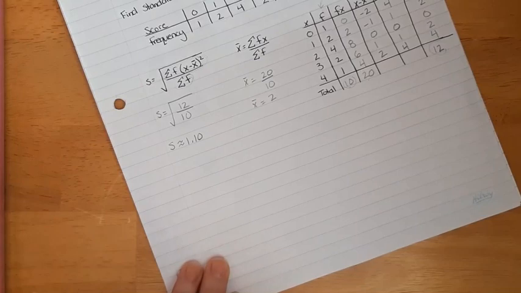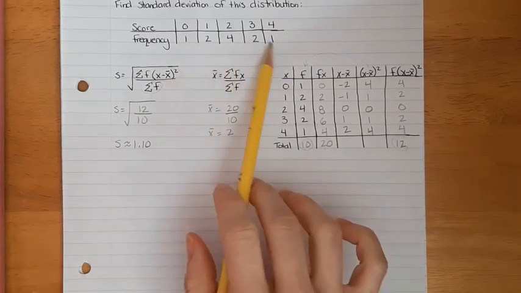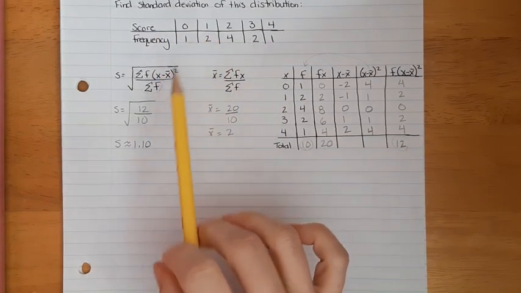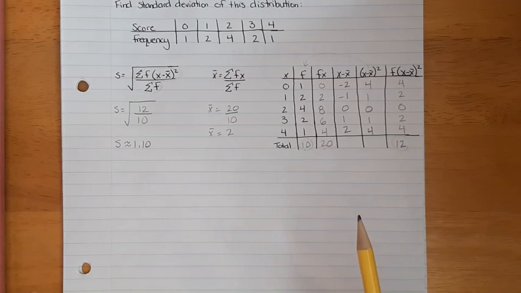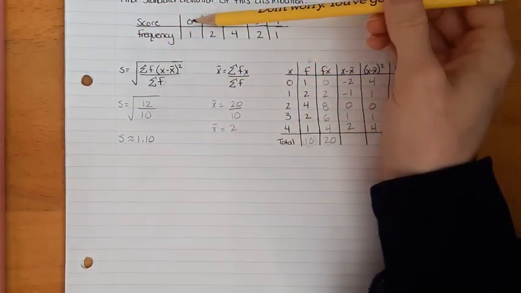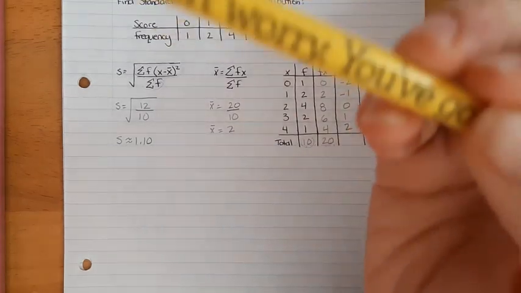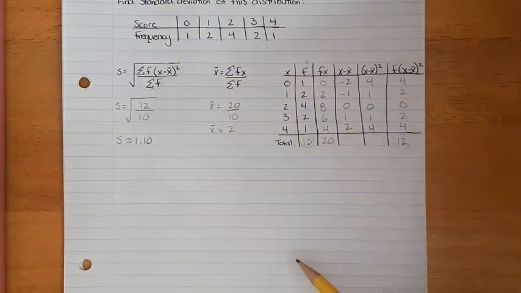Okay, so that's how you manage grouped data when you have a frequency in addition to the scores. Now, having done it this way, you could have done it the way we did it in the previous video and just eliminated this frequency and had 1 zero, 2 ones and 4 twos all listed out in your big long column.